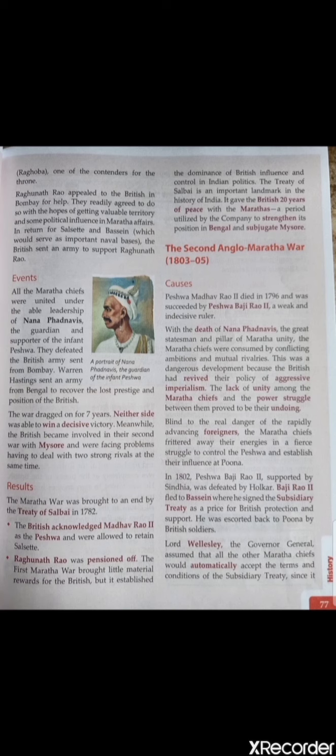The British accepted Madhav Rao II as the Peshwa. They dumped Raghunath Rao and gained places like Salsette, Bassein and adjoining areas of Bombay. There was no war for the next 2 decades.